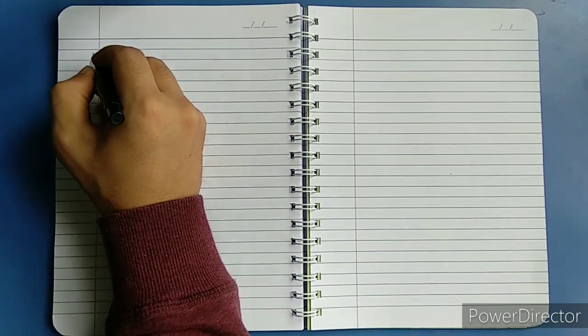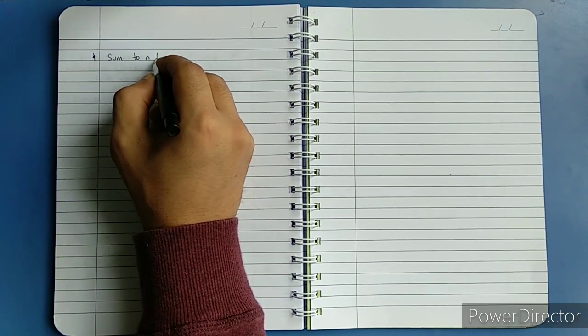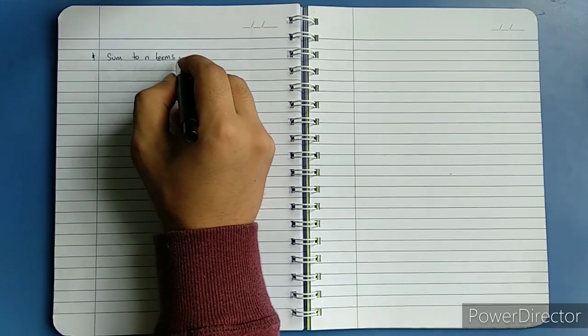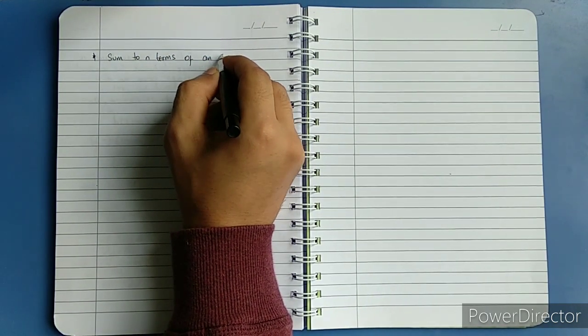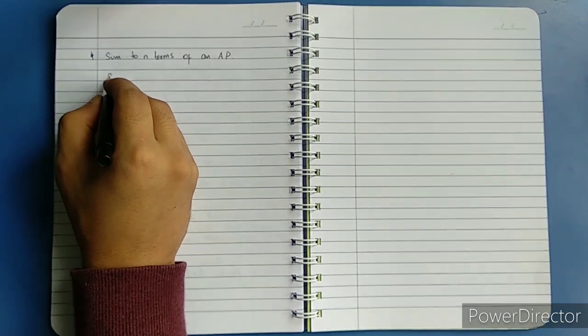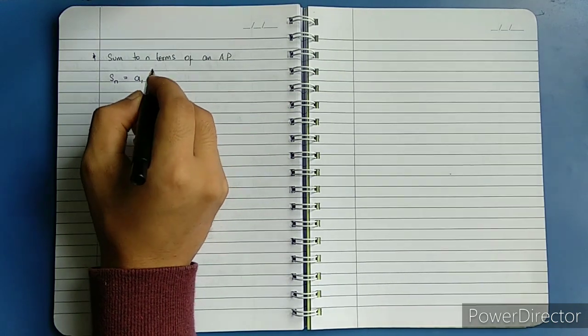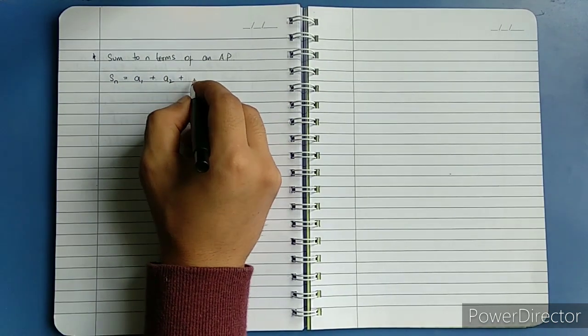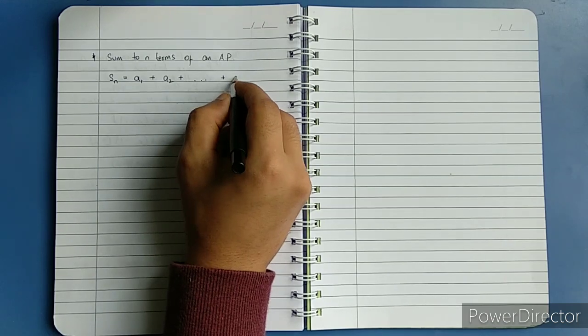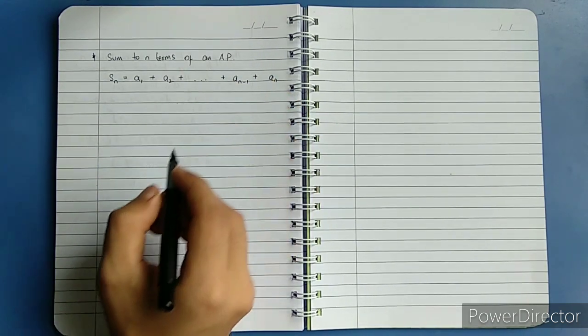In today's lecture, we are going to see the sum to n terms of an AP. So let us denote the sum to n terms by Sn. Then the sum to n terms will be first term plus second term plus dot dot dot plus last second term an minus 1 and the last term an.